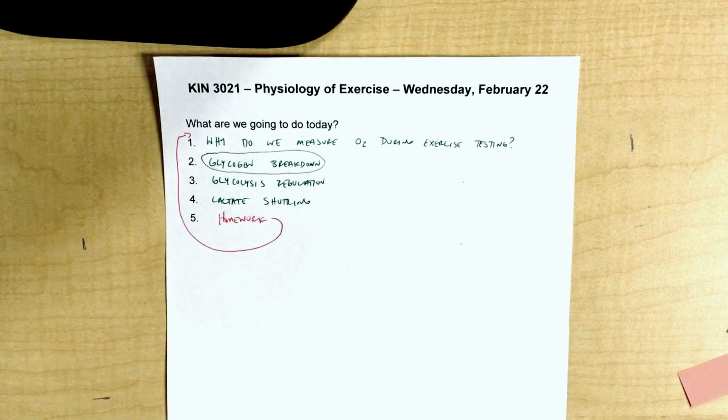So that's going to be our main portion for today, and we're going to do a little arts and crafts to help describe it. And I think moving the little pieces of paper around and seeing what moves where is going to help you kind of conceptualize what's occurring during glycogen breakdown just a little bit more.